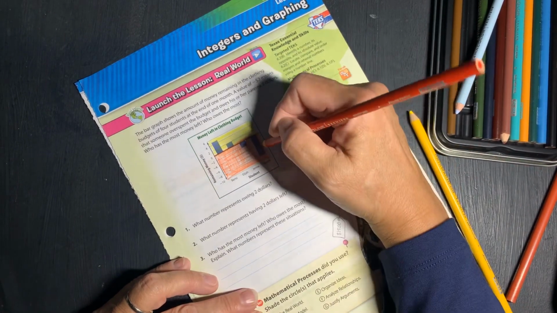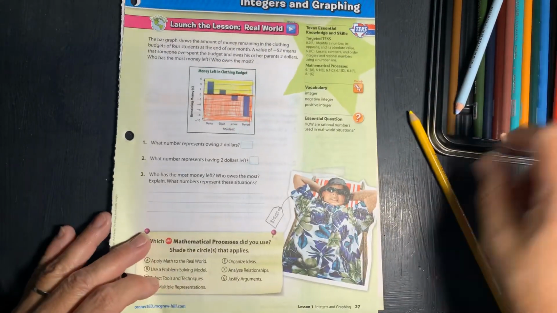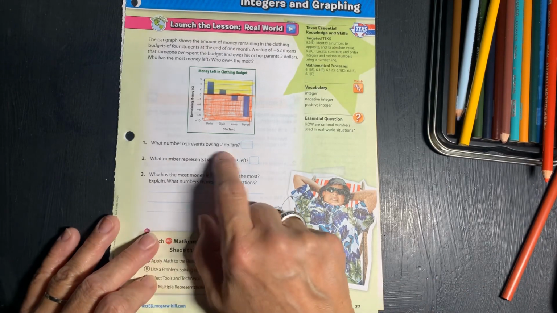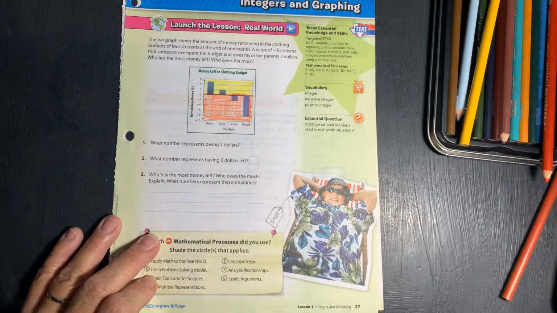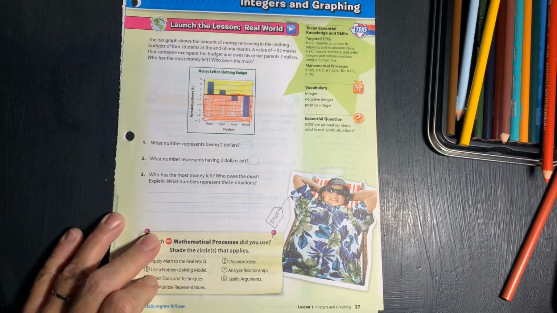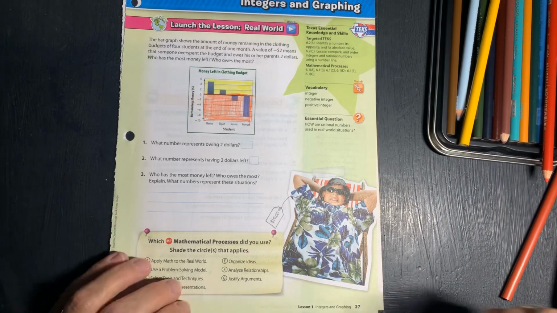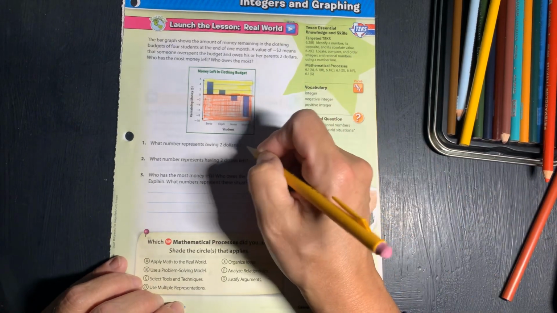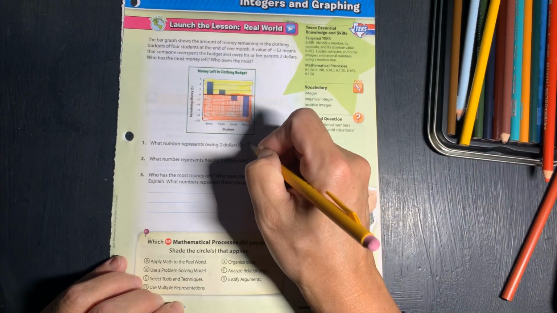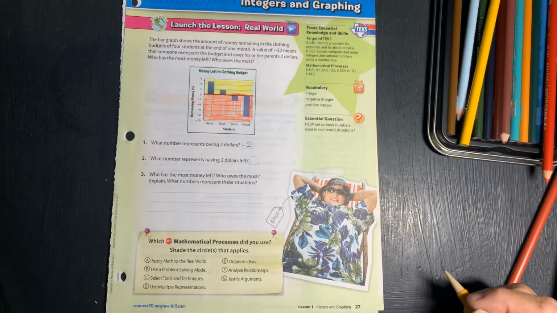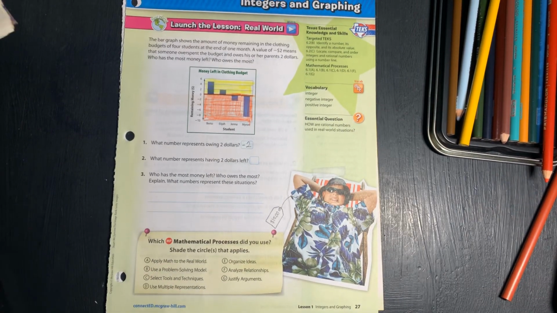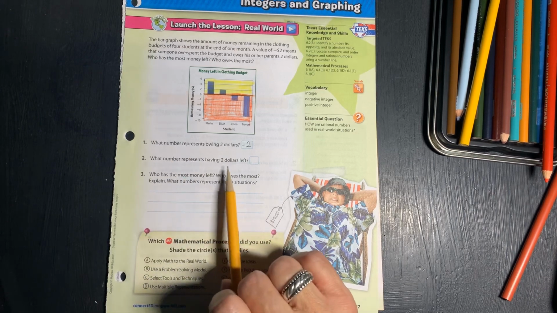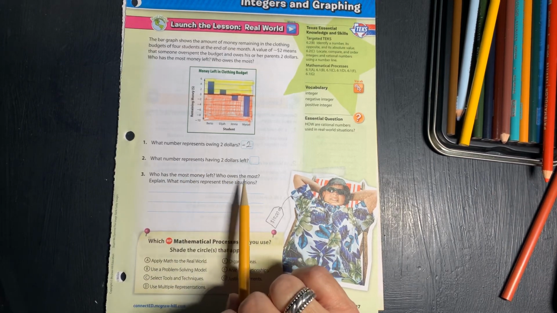Good. I'm glad. Okay, now it says, what number represents owing $2? So if you owe $2, that's going to be negative 2, right? And then, what number represents having $2 left over?